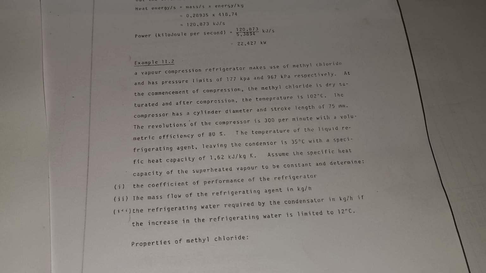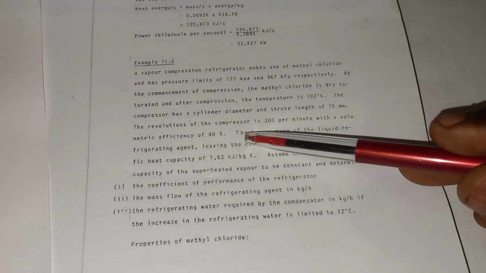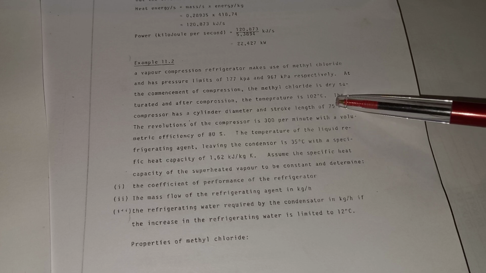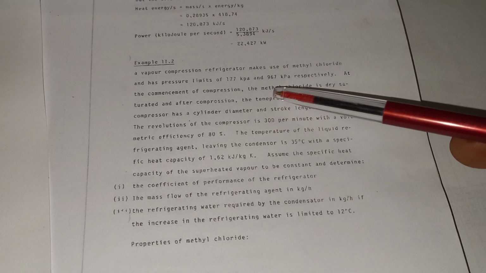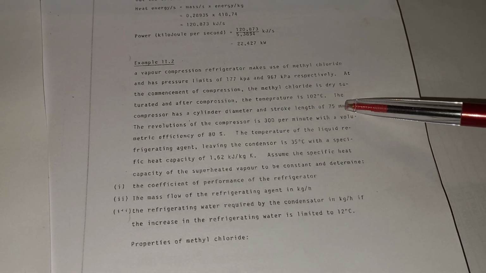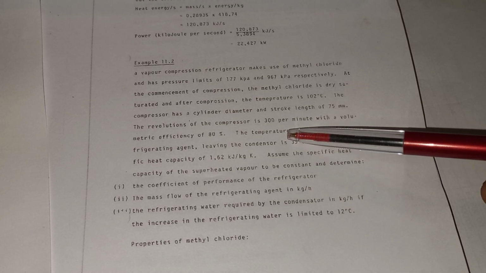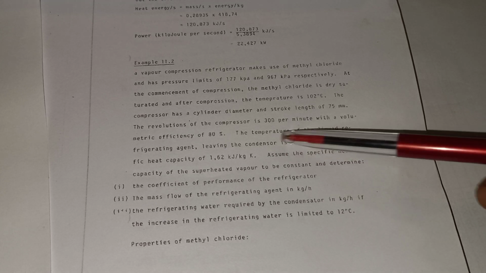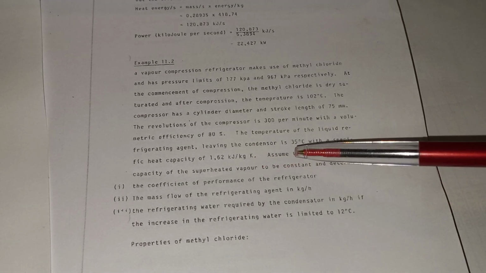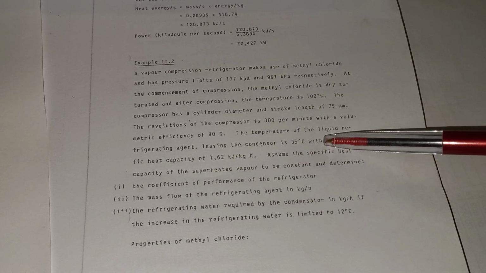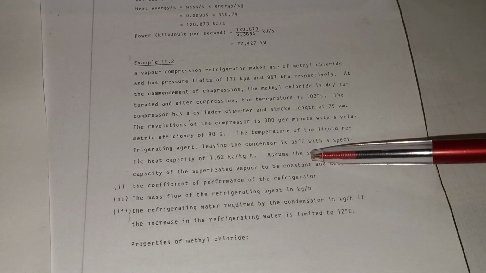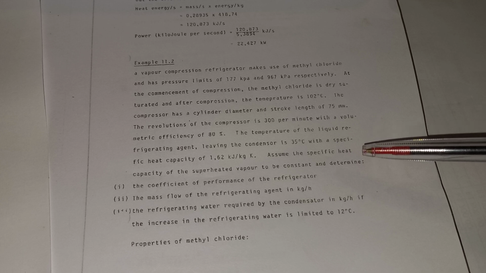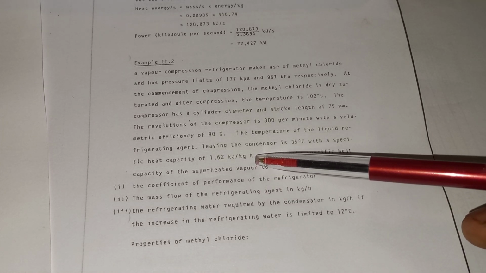The compressor now, they said, has a cylinder diameter and a stroke length of this one. So this is your compressor. So the compressor has a diameter and a stroke length of 75 millimeters. The revolutions of the compressor are 300 per minute with a volumetric efficiency of 80%. Then we also have the temperature of the liquid refrigerant leaving the condenser at 35. And then we also have another one, which is the specific heat capacity.